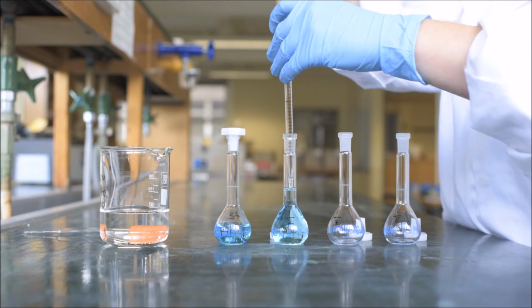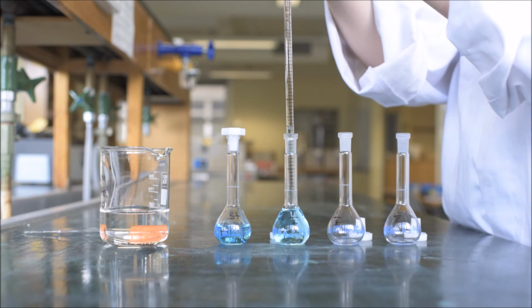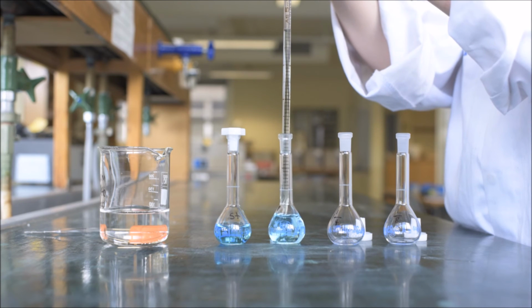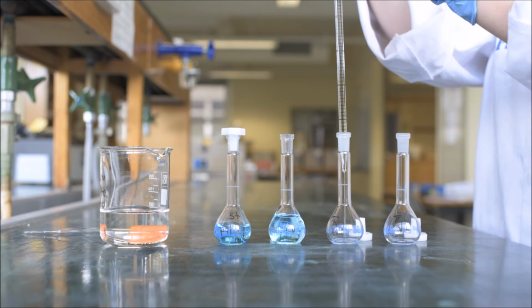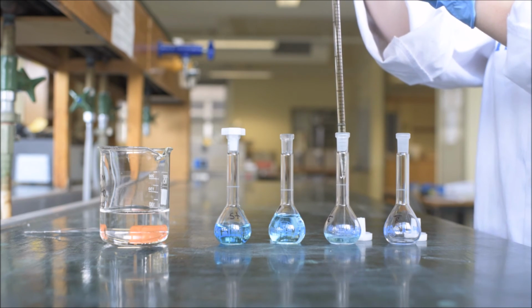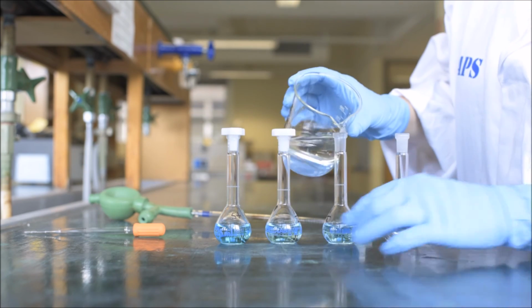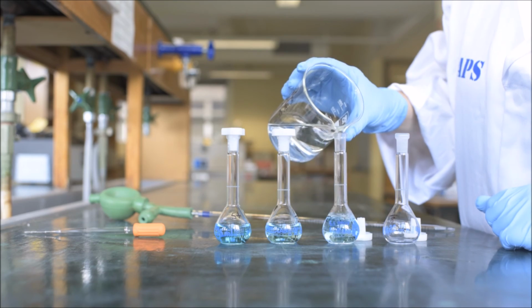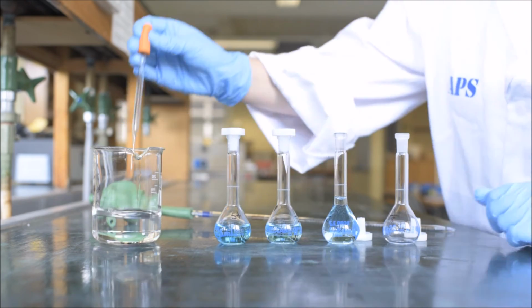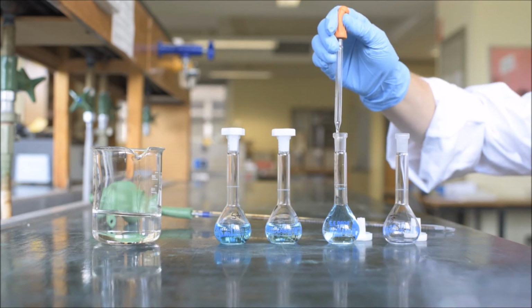You can speed this process up by using a technique called serial dilution. For example, to go from 1/2 the stock concentration to 1/4, simply add 12.5 milliliters of the solution at 1/2 concentration to a new 25 milliliter flask and use acetic acid to top it up to the line. Remember to use a funnel to avoid spilling your solution.